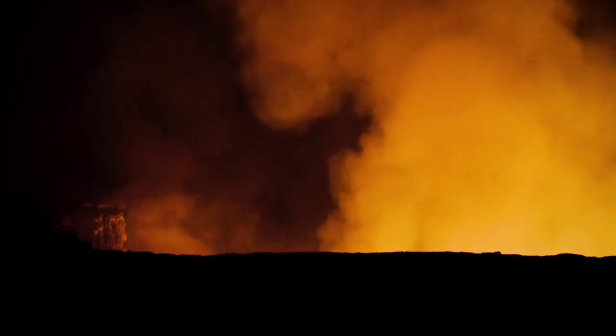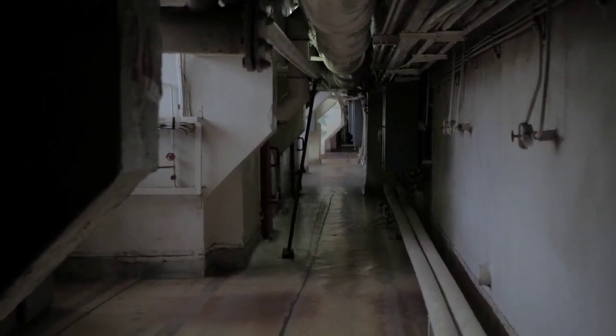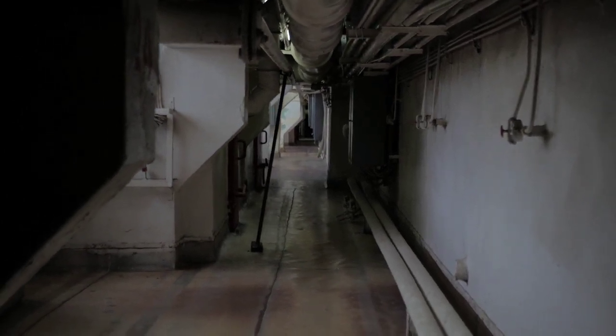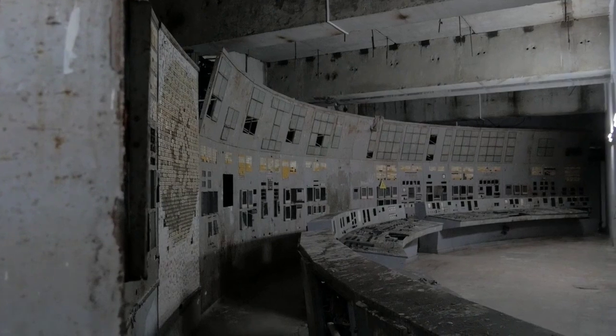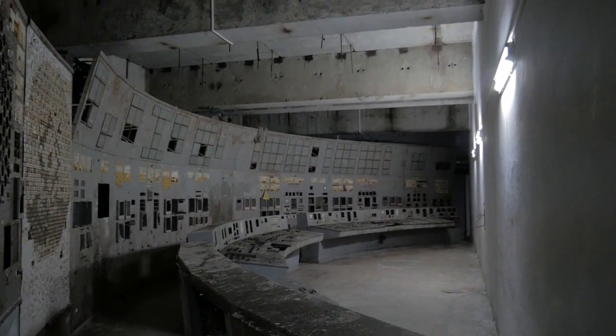The Chernobyl disaster is one of the worst nuclear accidents in history. It occurred on April 26, 1986, at the Chernobyl nuclear power plant in the town of Pripyat, Ukraine, which was then part of the Soviet Union. The accident released large amounts of radioactive material into the environment, causing widespread contamination and long-term health effects for many people in the surrounding areas.